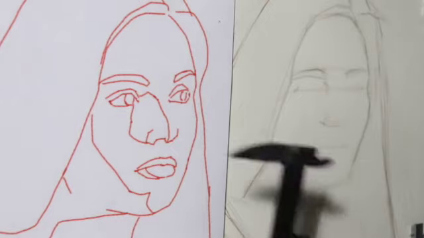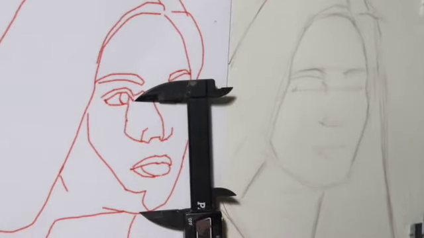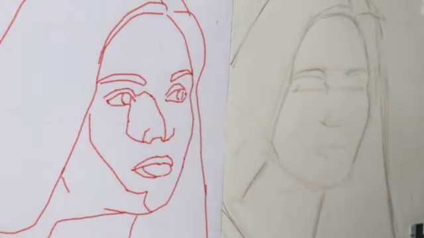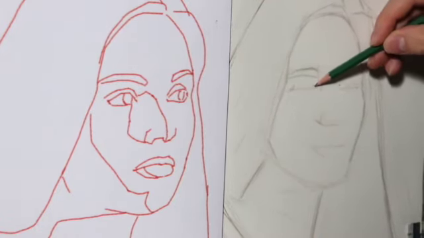Alright, now with the caliper, we're going to look at the tear duct shape down to the chin. I'm going to go ahead and place the tear duct. And then after this placement, we're going to get into the landmarks of the face, as this is one of them.